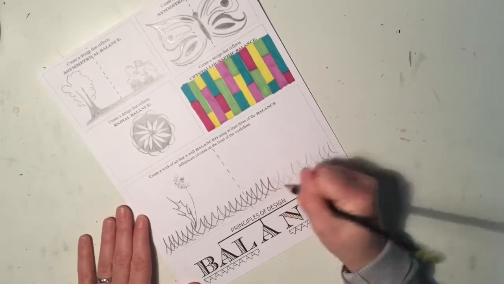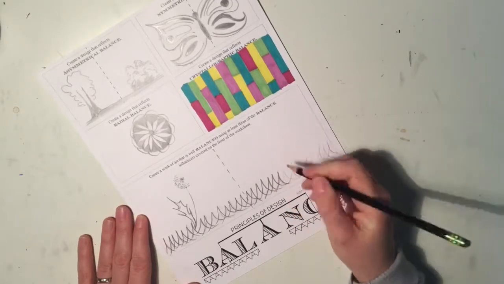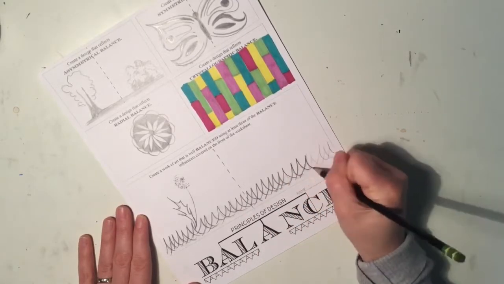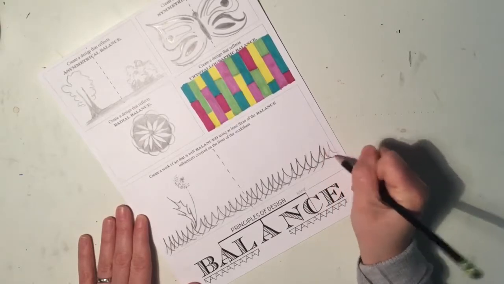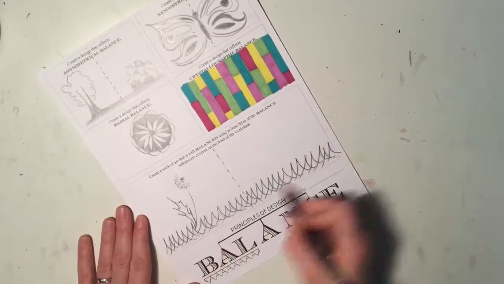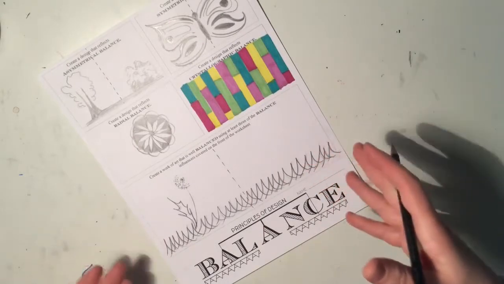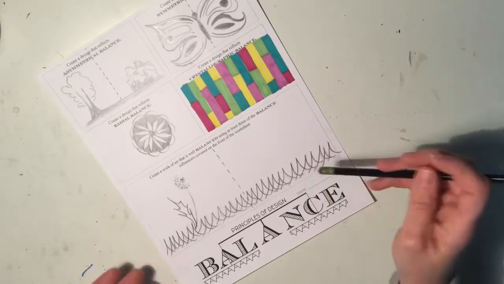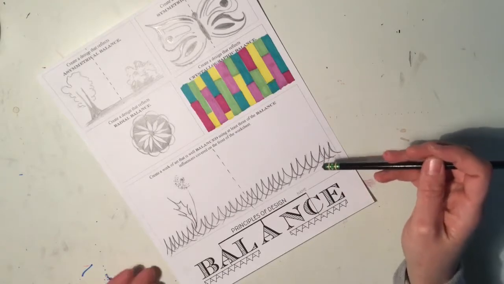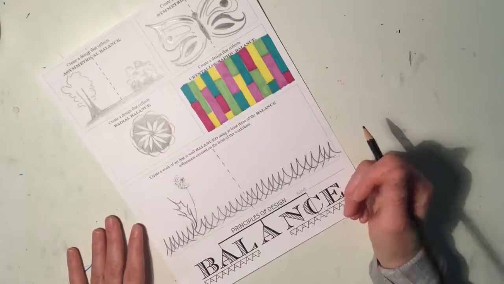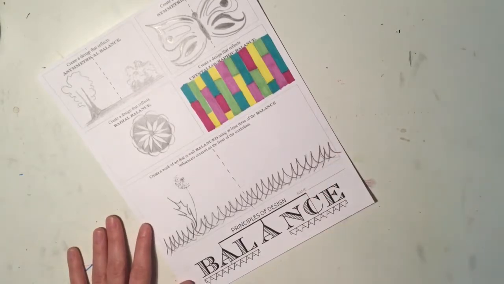Then I started to use this repeated pattern down here to create almost like blades of grass along the bottom to help unify my work of art. Because although I'm creating a sense of balance here, I'm still creating a little work of art that has to be unified. And that was our sketchbook from last week.